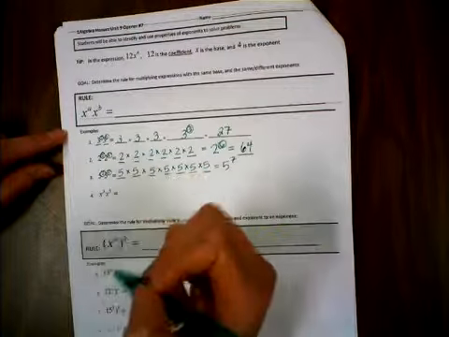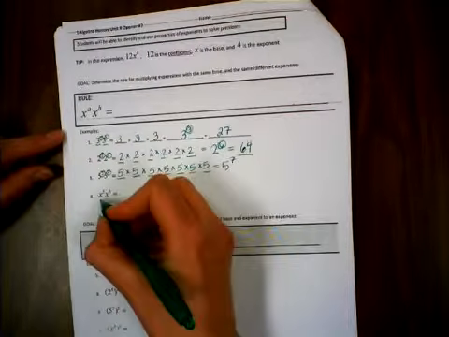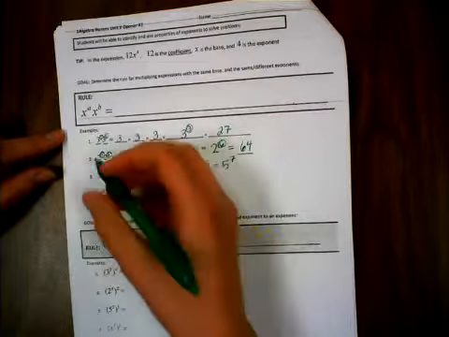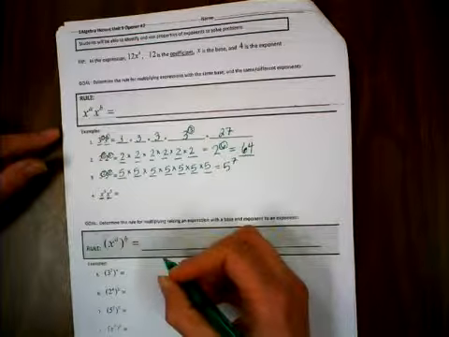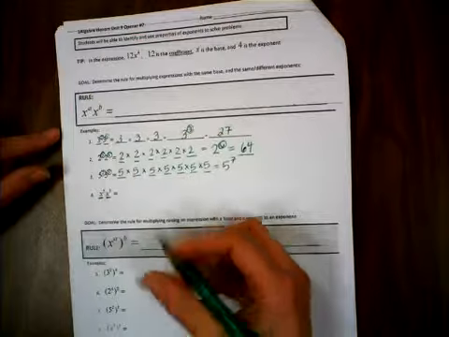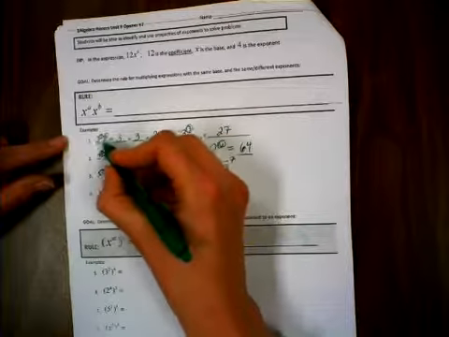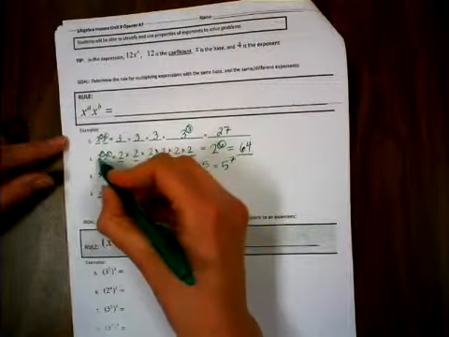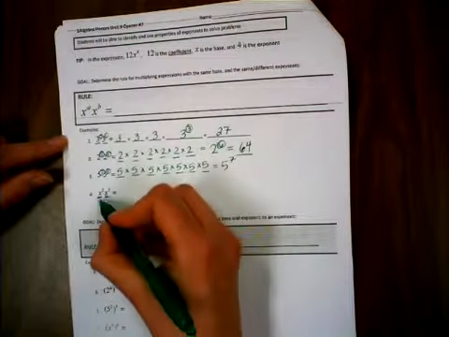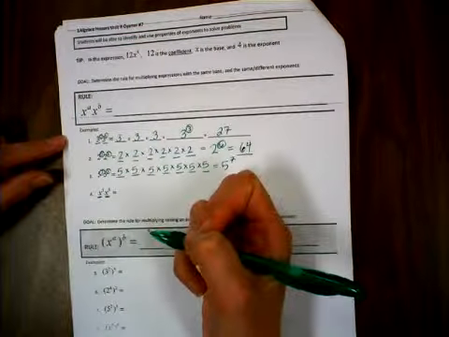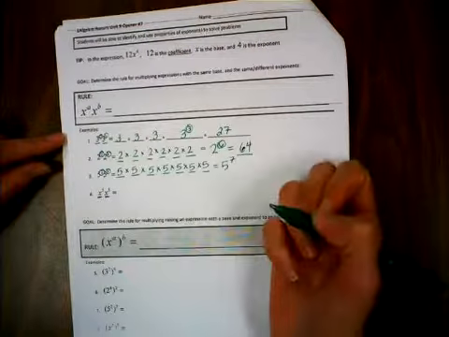So number 4, if I generalize, x to the fifth times x to the fifth, the important thing is the bases here are the same, and I see that in all of my other examples too. In number 1, my bases were 3. In number 2, my bases were 2. In number 3, my bases were 5. In number 4, my bases are x. So it looks like that follows the same format as the other problems.